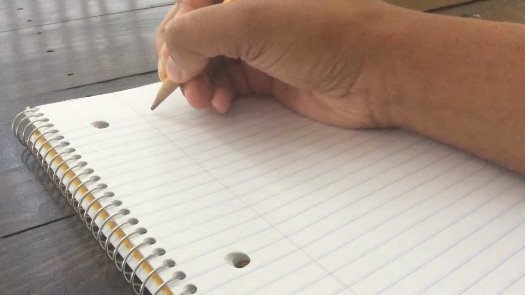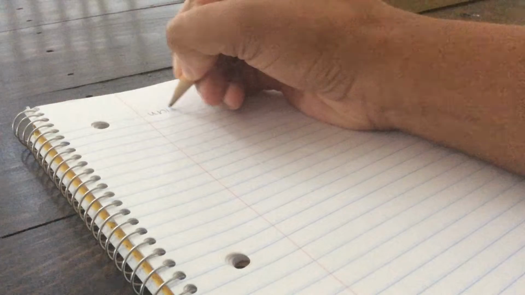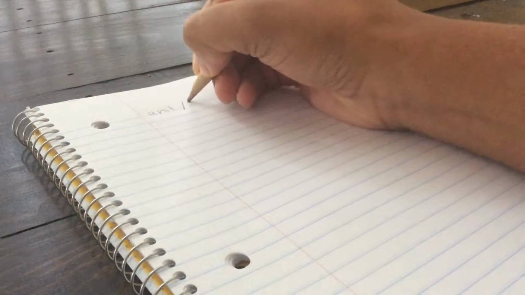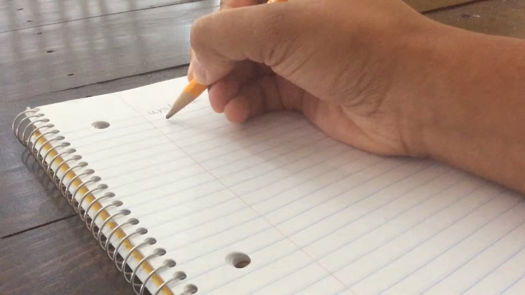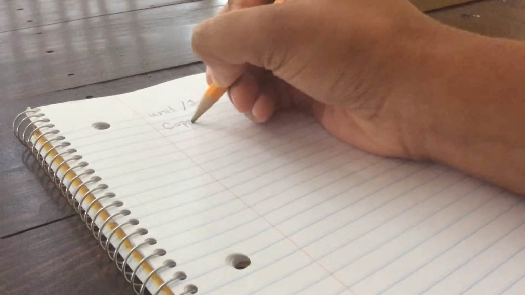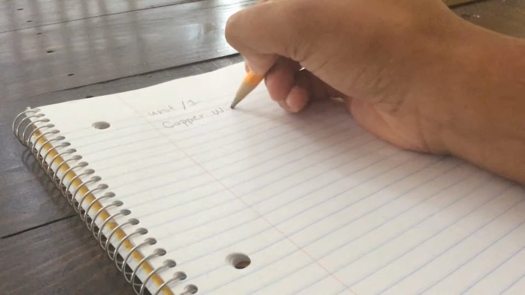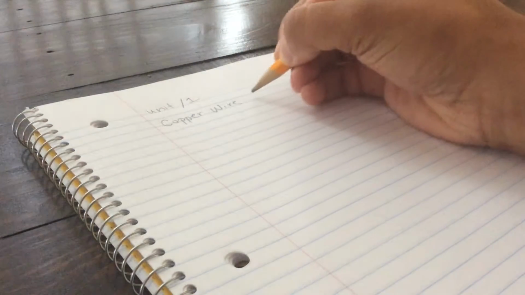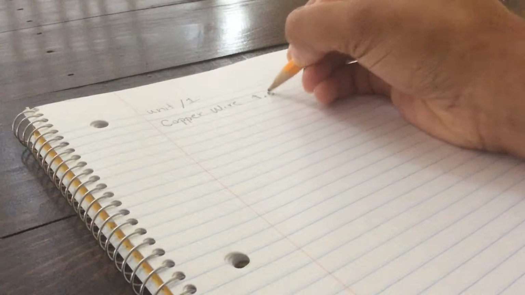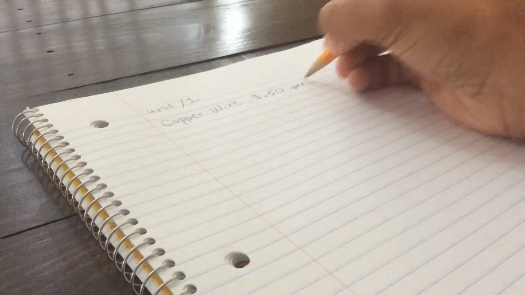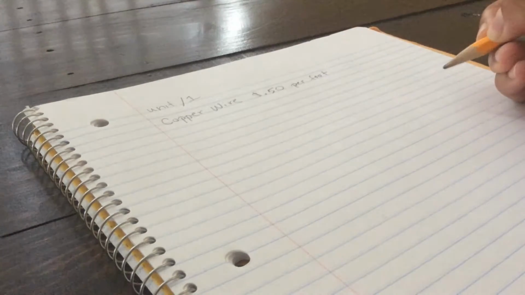Okay, so you remember what I said about a unit rate being a ratio, right? So that means that the unit rate has to be a unit over a denominator of 1, right? And the example that we used was copper wire being sold at 50 cents per foot, right?